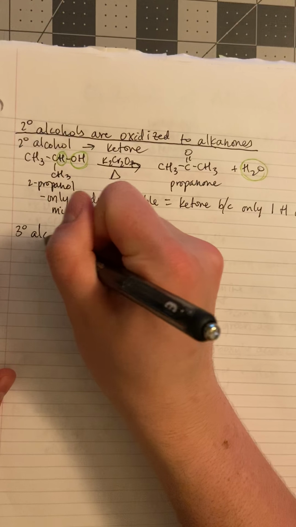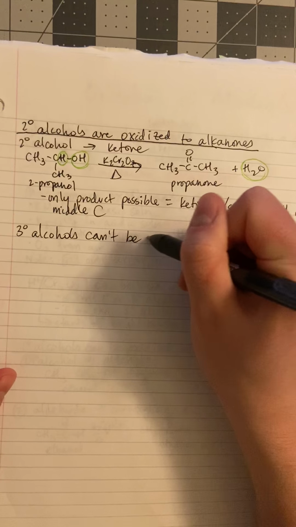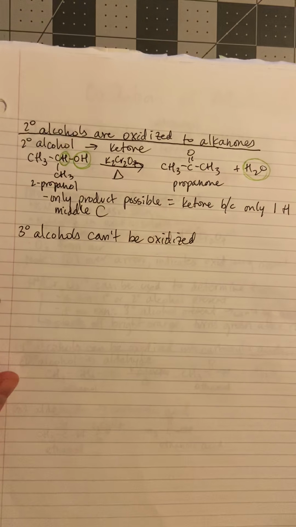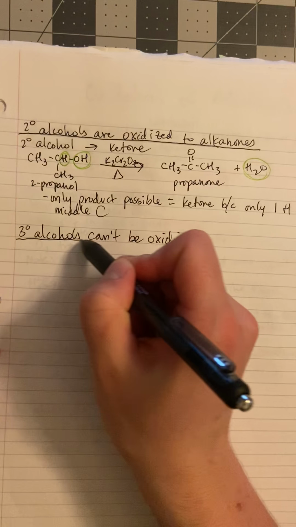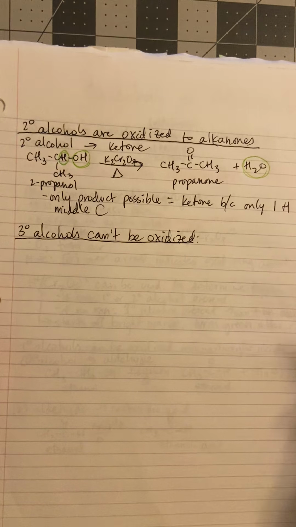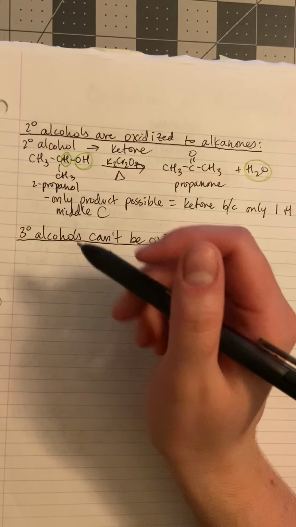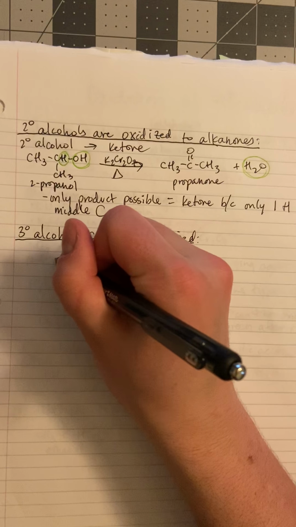Tertiary alcohols can't be oxidized. And that, like we said before, is one, because it's just kind of physically blocked, but also because there is no hydrogen that can be removed to form some sort of a carbonyl group.